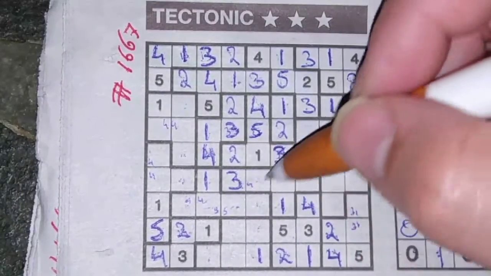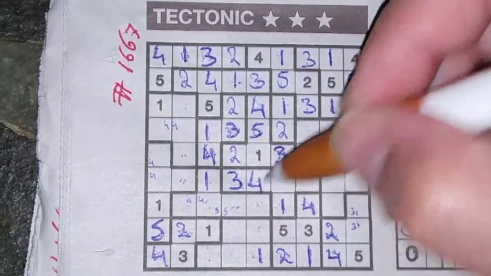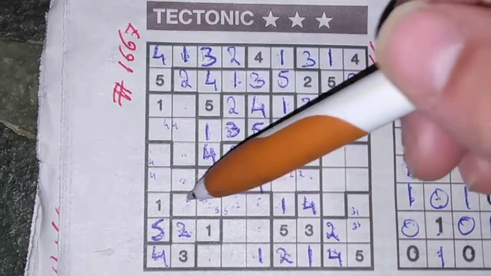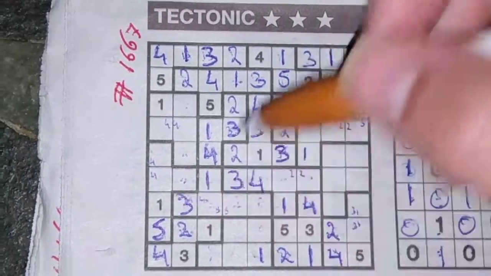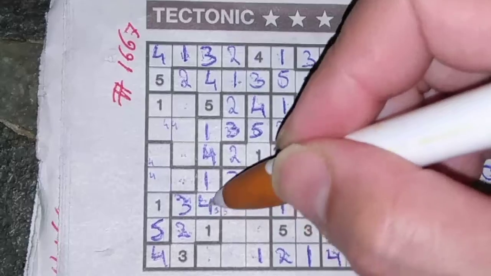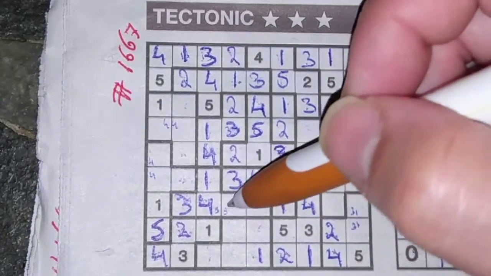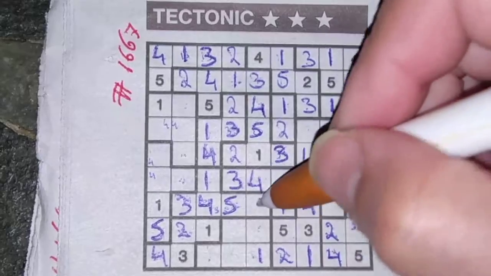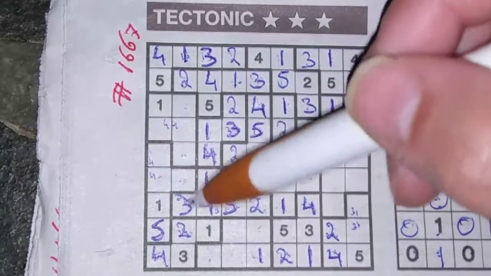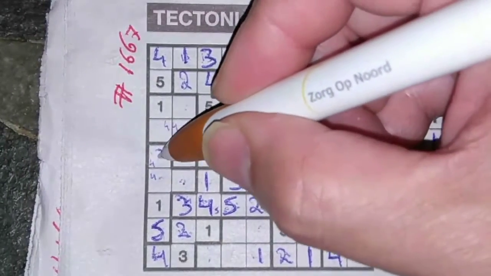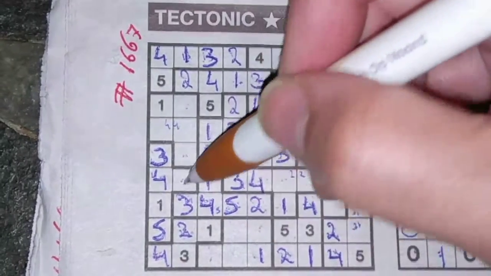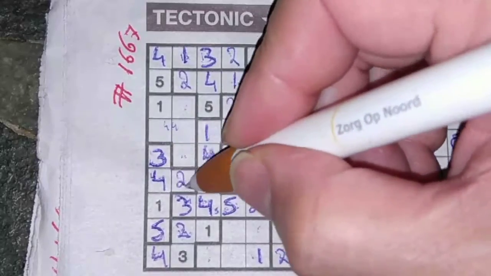And I've eliminated the 4. So 1 box left for the 4 should be there. These 3 boxes cannot be a 3, so 1 box left for the 3 should be there, and I've eliminated the 4, so 1 box left for the 4 should be there, and I've eliminated the 5, so 1 box left for the 5 should be there. 1 box left in this area for the number 2. These 2 boxes cannot be a 3, so 1 box left for the 3 should be there, and I've eliminated the 4, so 1 box left for the 4 should be there. 1 box left in this area for the number 2.